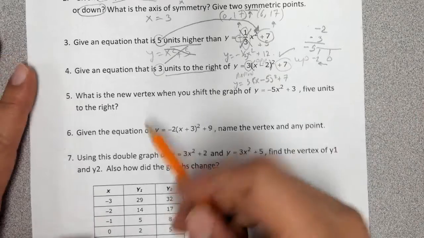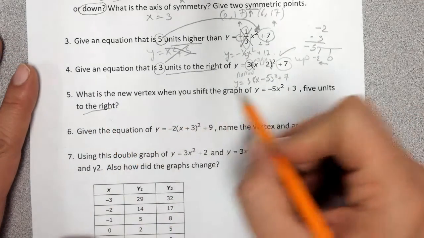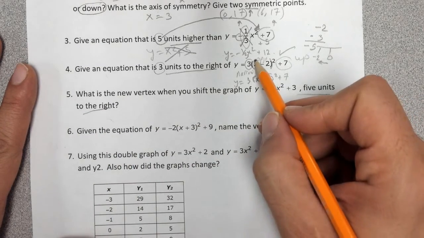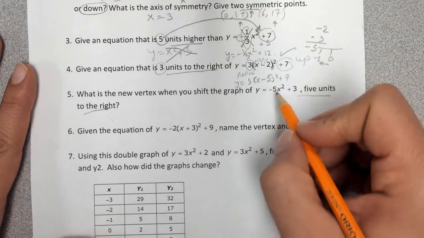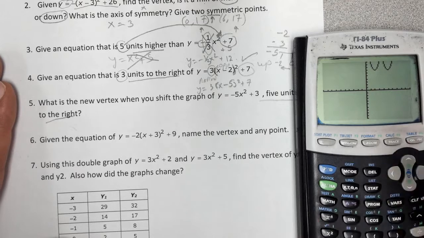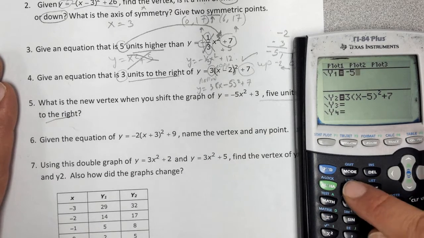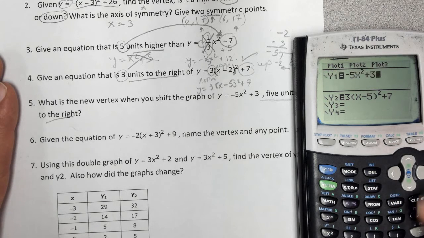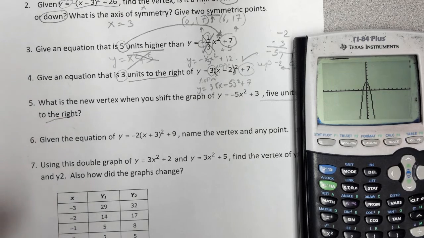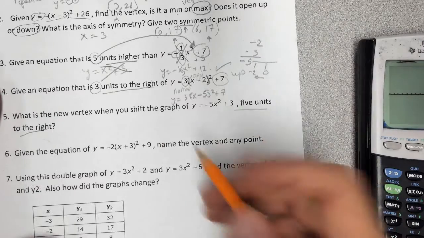Alright, number 5. What is the new vertex when you shift the graph 5 units to the right? Alright, now this one's different. Because here, you had the parentheses that told you left and right. Here, there's no parentheses. There's no way you could do this on your own. So this one, you need to use the help of the calculator. So I go over here and I graph the first one. Negative 5 x squared plus 3. Now, once I graph it, I can actually find the vertex. And that's pretty easy. The vertex is 0, 3.